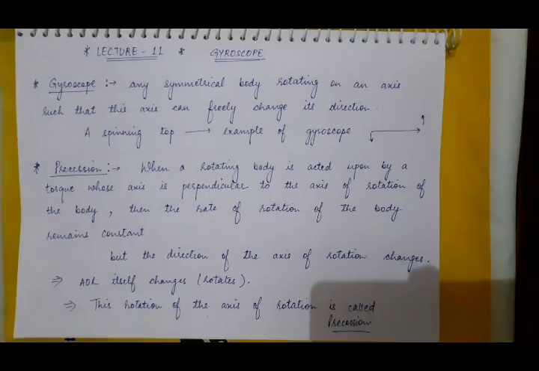There is no effect on the rate of rotation of the body because of the torque. This torque only changes the direction of the axis of rotation, and it has no effect over the rate of rotation of the body. So it will remain constant.